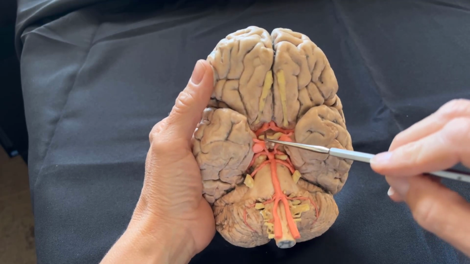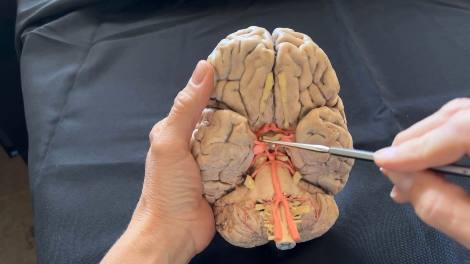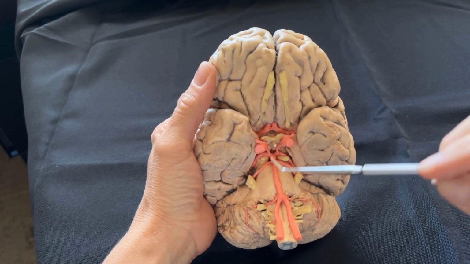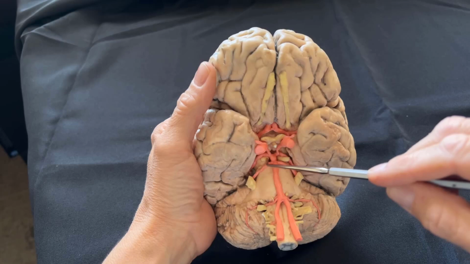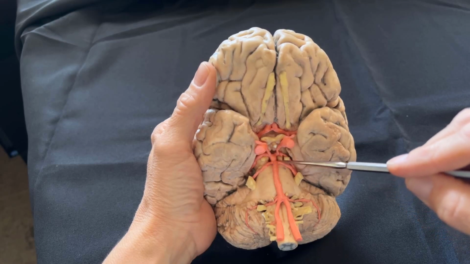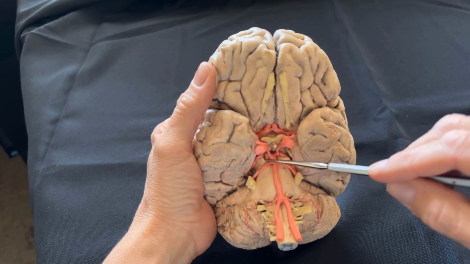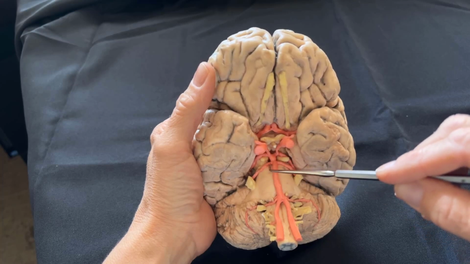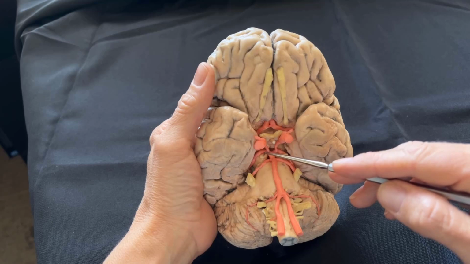Cranial nerve 2 is shown here, right? This is the optic nerve that forms the optic chiasm. And here's the stalk of the pituitary that hangs out just dorsal. Cranial nerve 3 is found in the interpeduncular fossa. And it is sandwiched by the posterior cerebral artery and the superior cerebellar artery. That's cranial nerve 3, oculomotor.